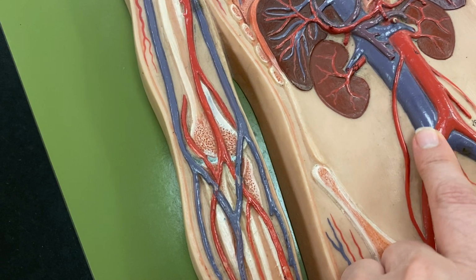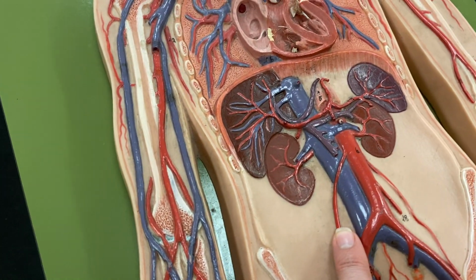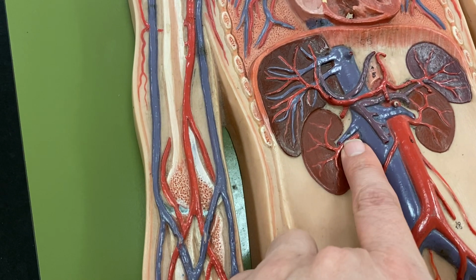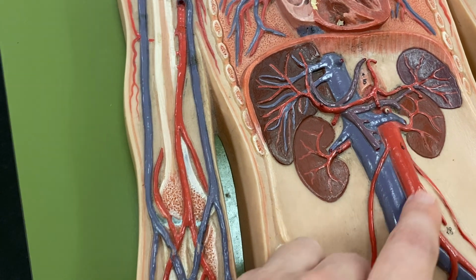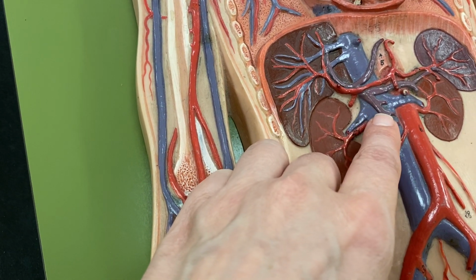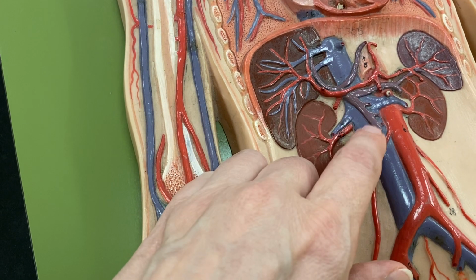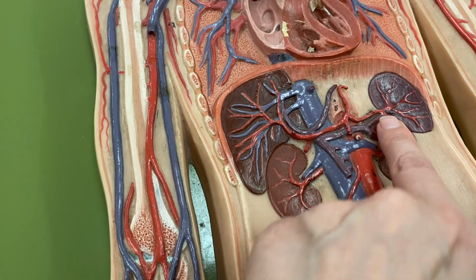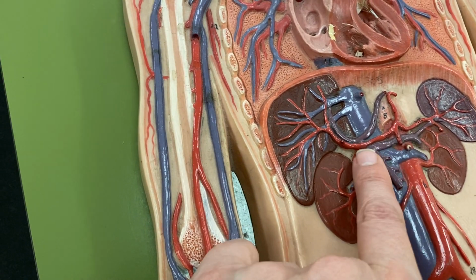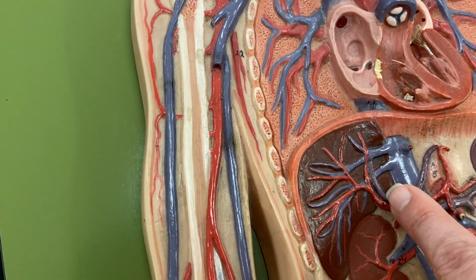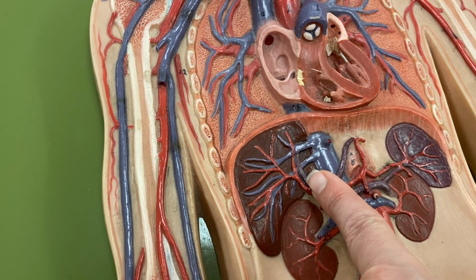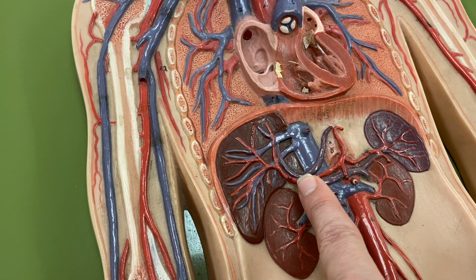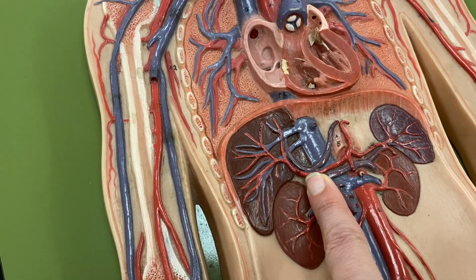And let's see, we've got gonadal arteries, but I don't see any gonadal veins. We do have the left and right renal veins. So here you have the superior and inferior mesenteric veins, splenic vein, and they all come together to make the hepatic portal vein that runs with the common hepatic artery.